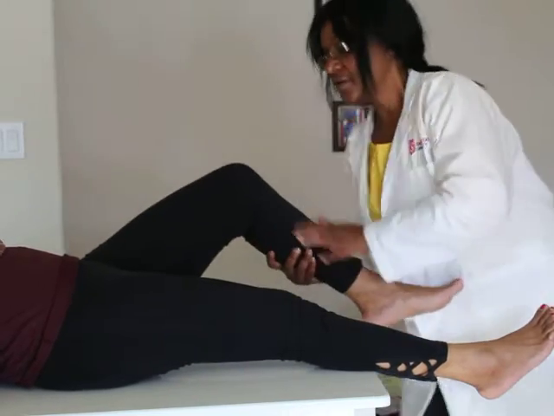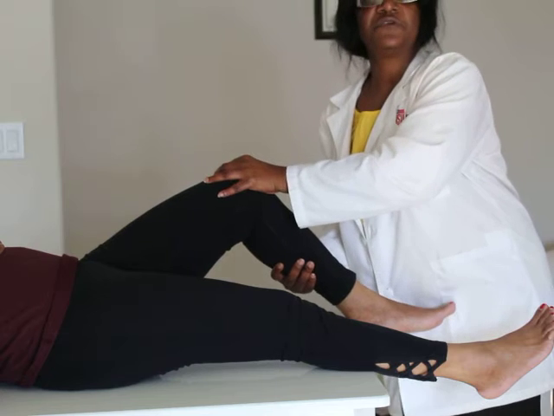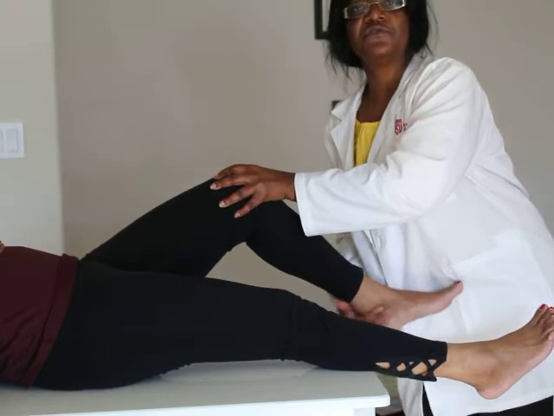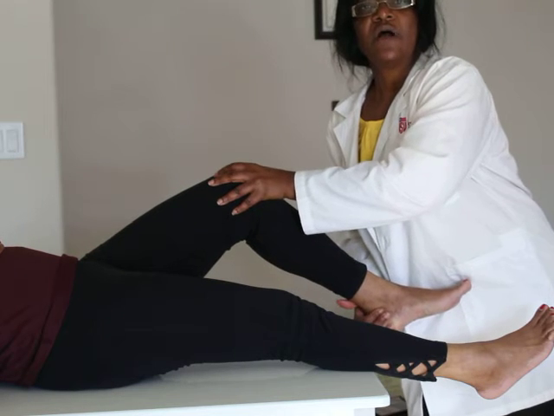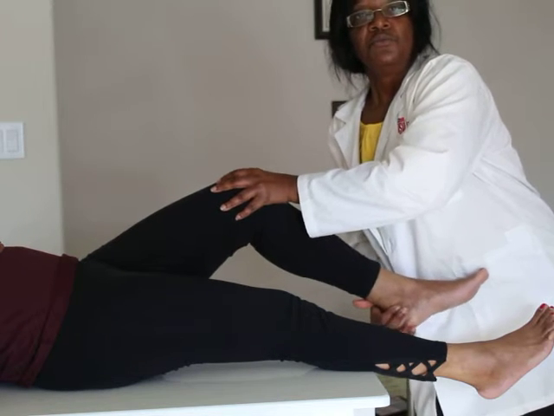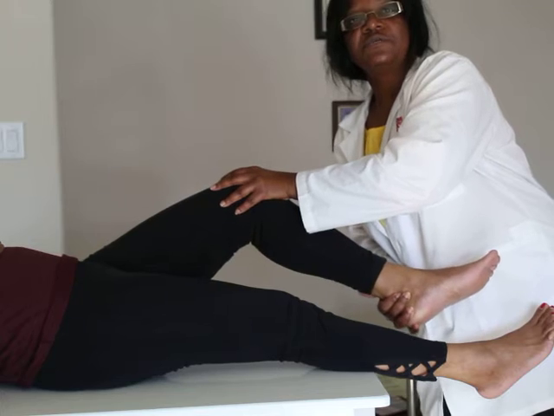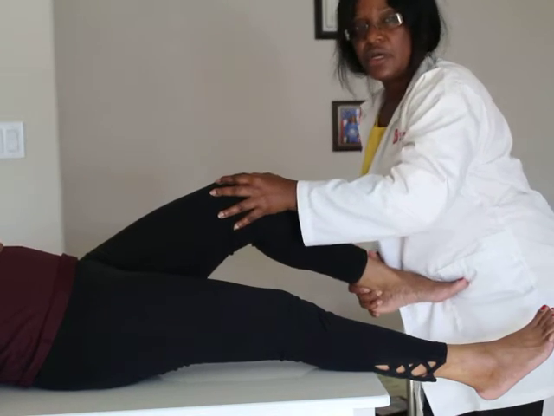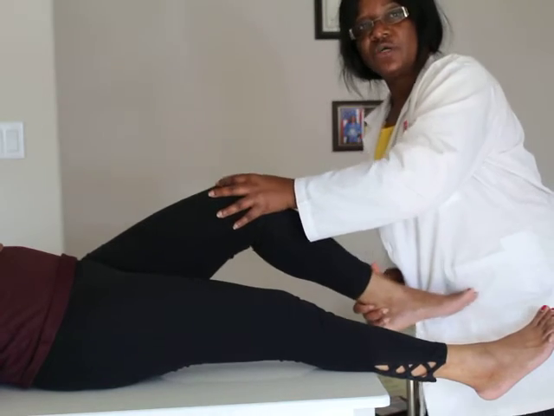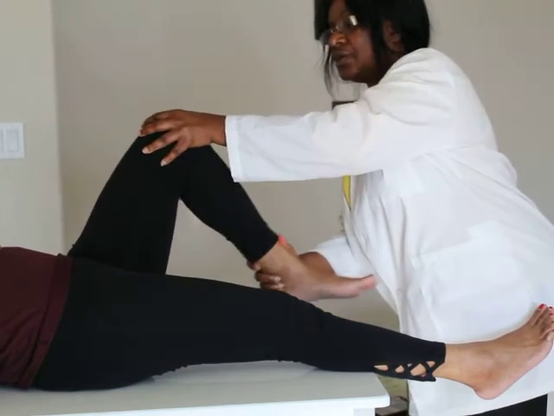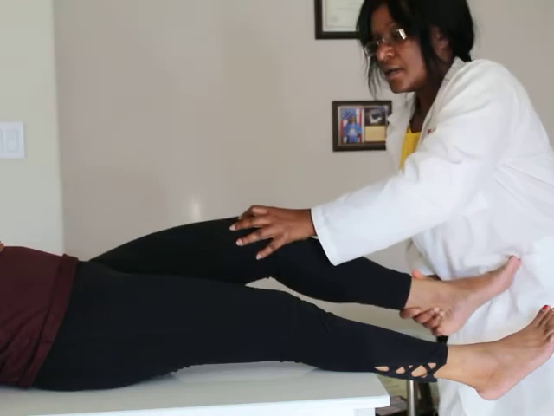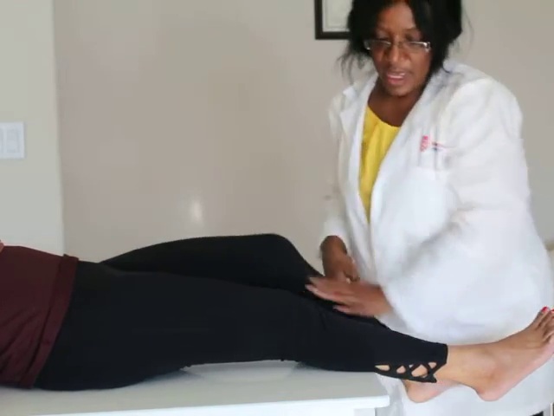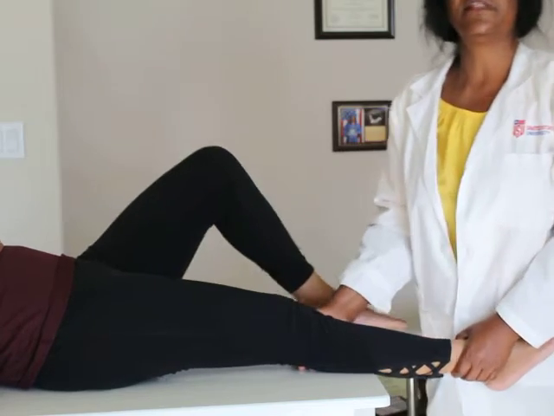So let me stand here. At this point, I grab this area on the middle of the foot, and I will move from the ankle with the opposite hand, abduction, adduction, abduction. I do in, abduction. So I will also do the same on this leg.